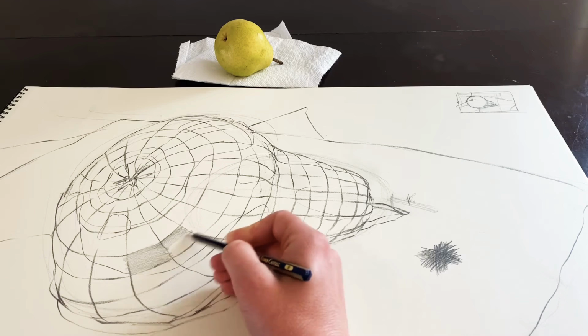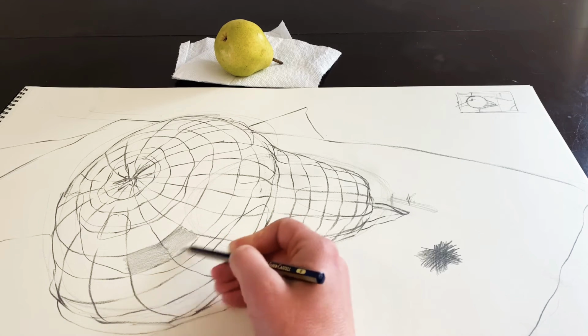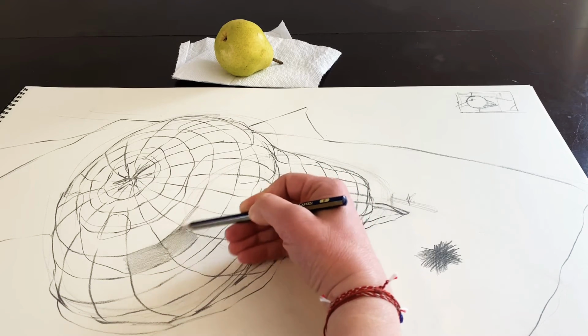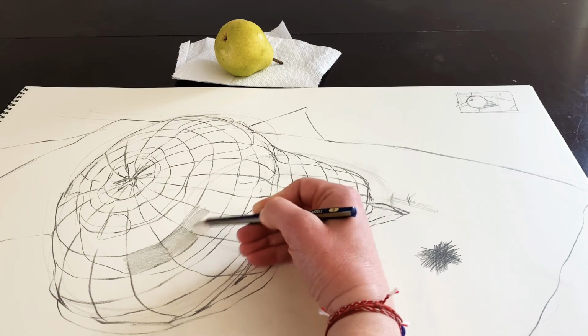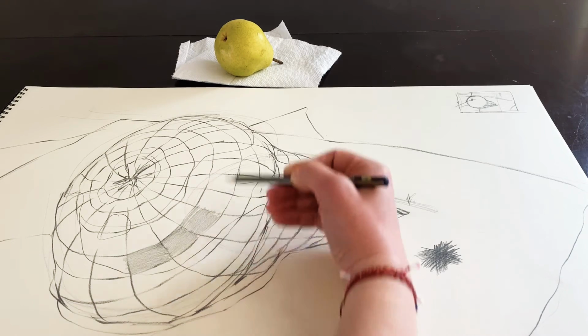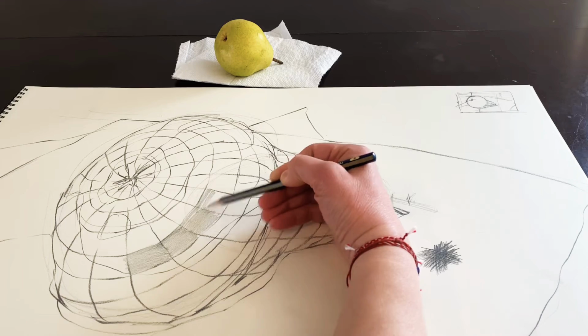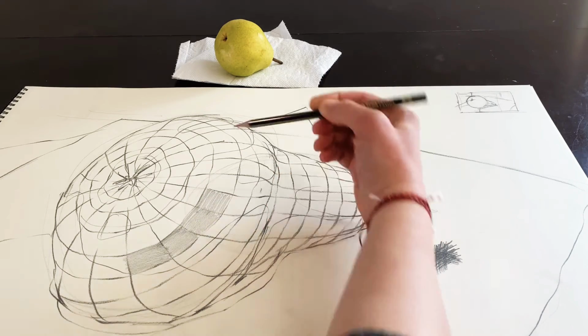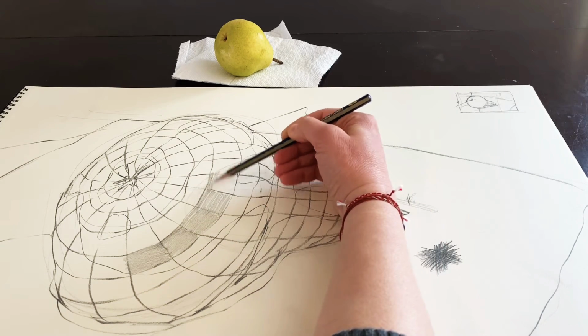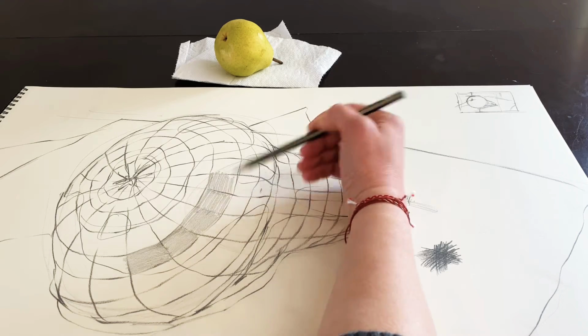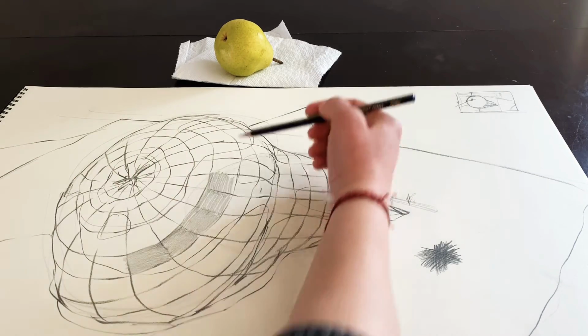And then the one next to it starts to slope upward. The one next to that is sloping upward as well. Next to that one. And I'm going to change direction following the shape of this pear.